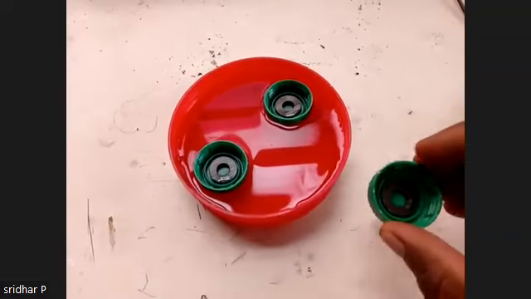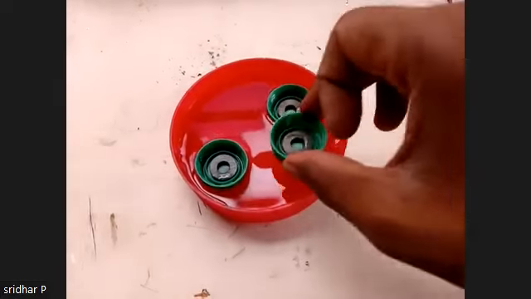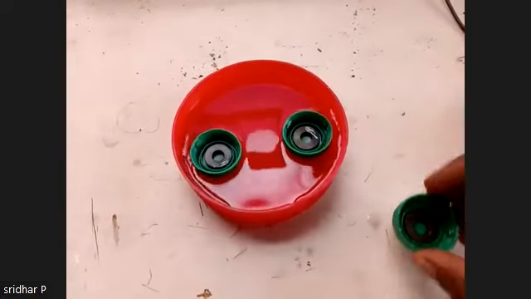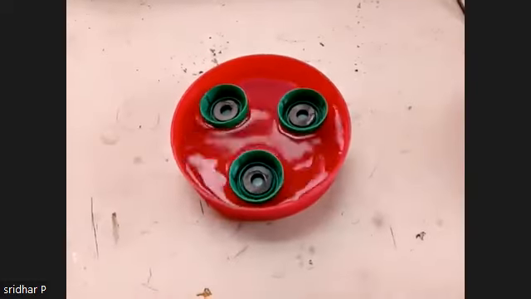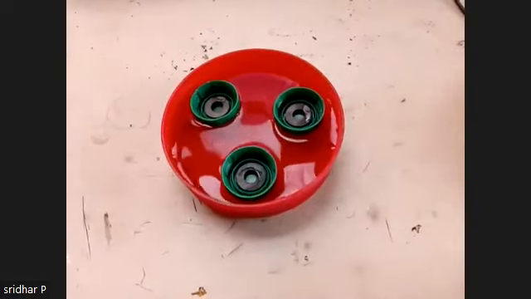Okay, so now I'm going to put the third one, see what's going to happen. Oh, but why is it attracting? Just now I changed the phase of it. Okay. Now what did it form?